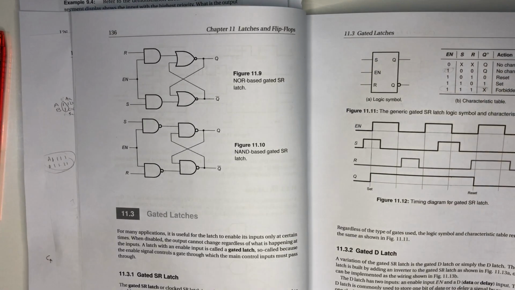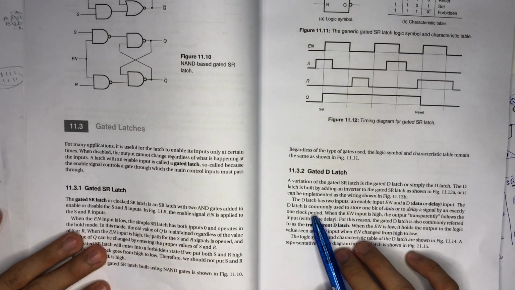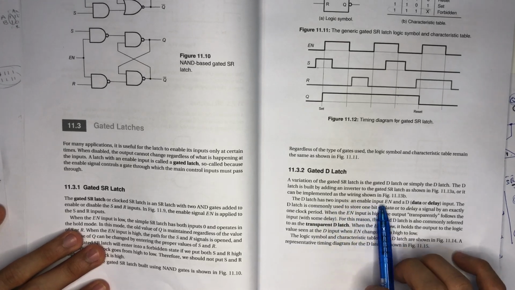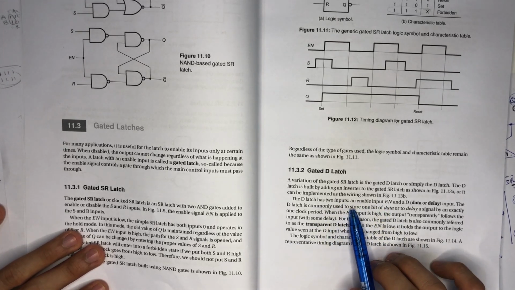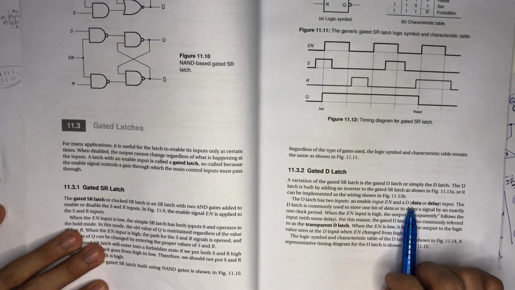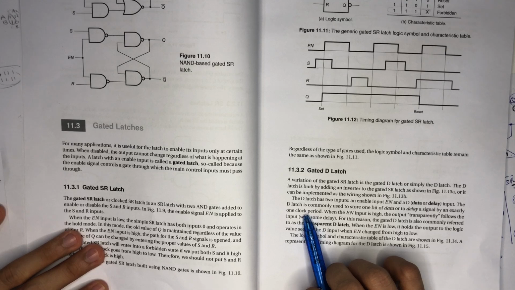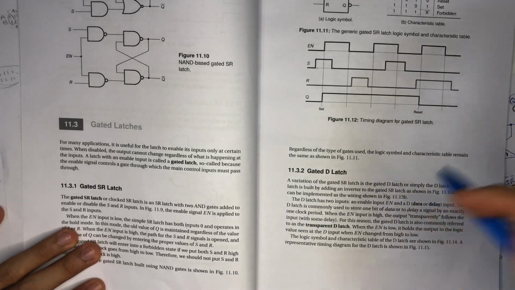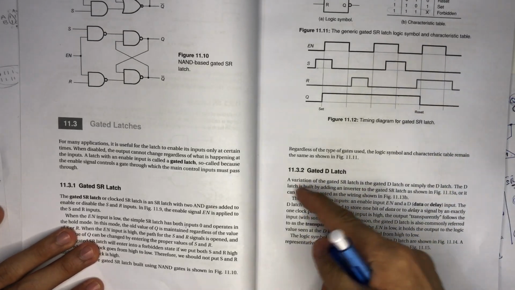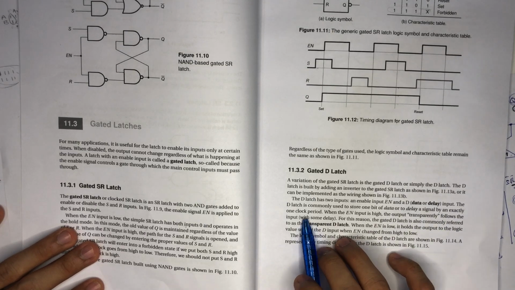Here you are introduced to the concept of transparent. I better read so that you understand. The D latch has two inputs, D and enable. The D latch is commonly used to store 1 bit of data and to delay a signal by exactly 1 clock period. So it is either to store 1 bit of data, or it can be used to delay a signal by exactly 1 clock period.